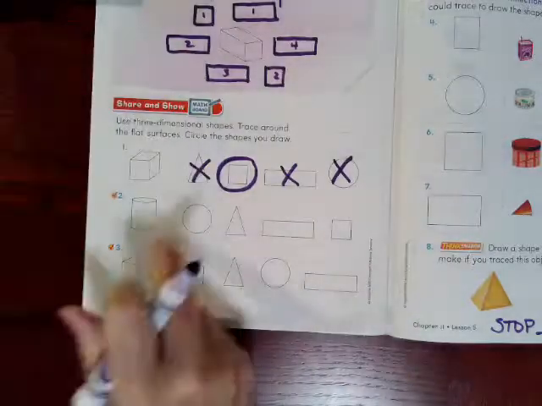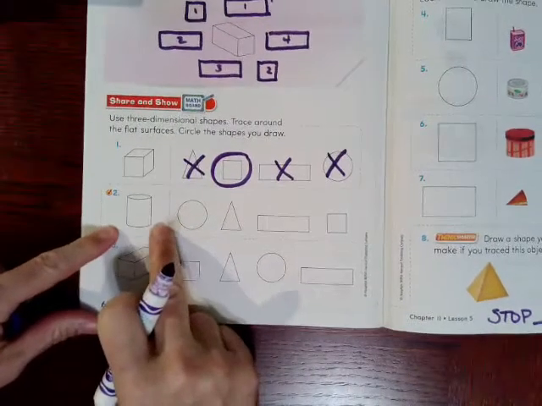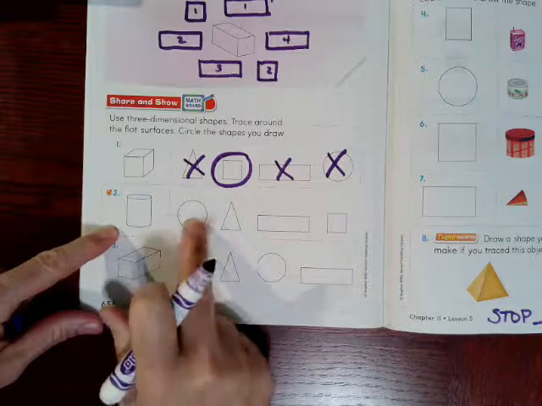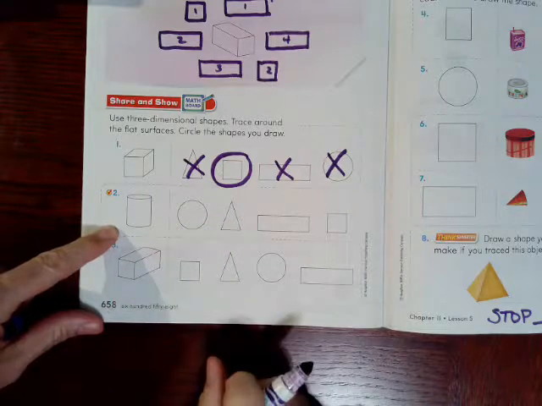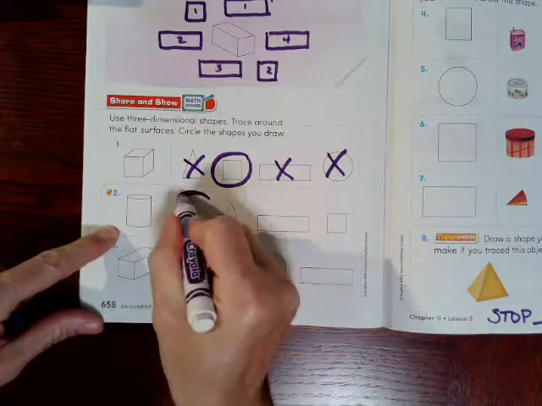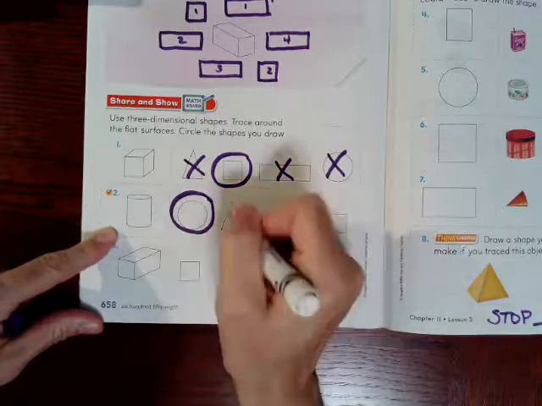So when we look at problem 2, what shape did I draw? Which one? It's going to be the circle. And go ahead and cross out the others.